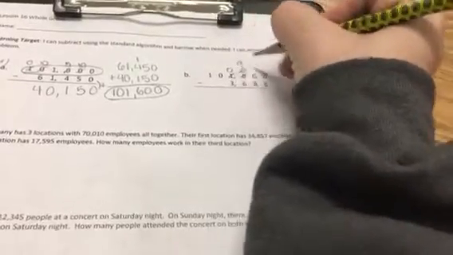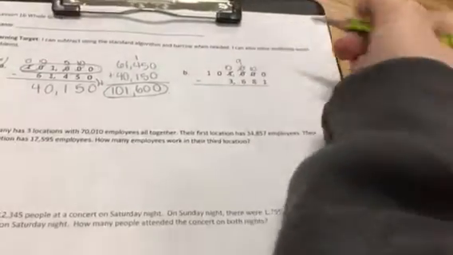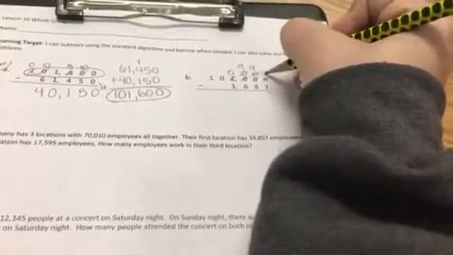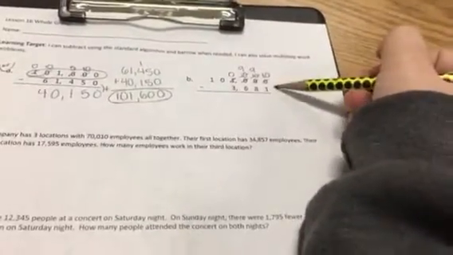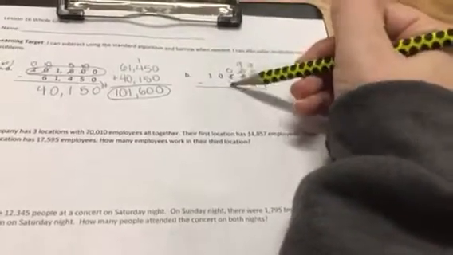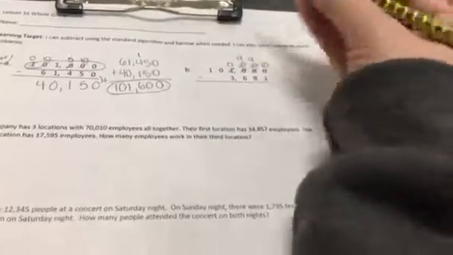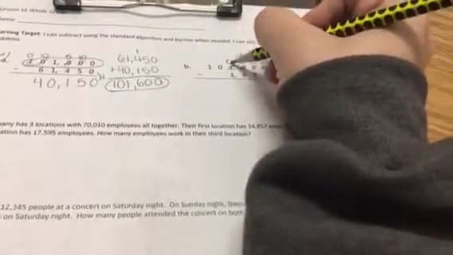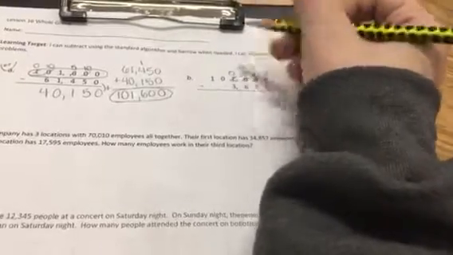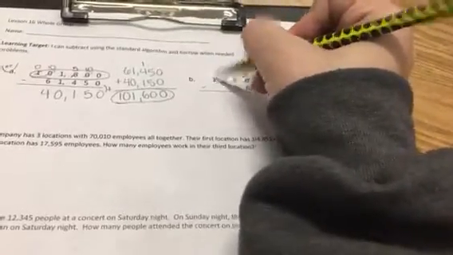This 10 will become a 9. The 0 will become a 10. I still have to borrow. This 10 will become a 9. The 0 will become a 10. So now can I take 1 from 10? Yes. 8 from 9? Yes. 6 from 9? Yes. 3 from 0? No. So again, I cannot take 3 from 0. I can't borrow here. I can only borrow here.